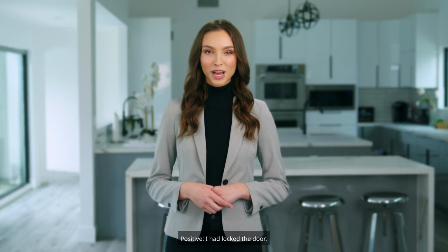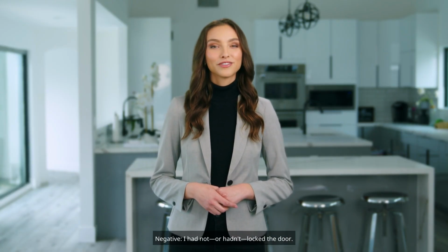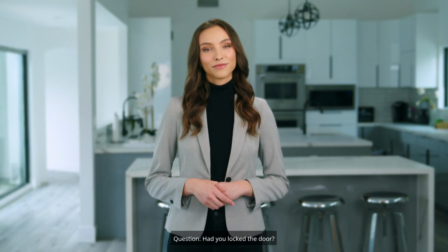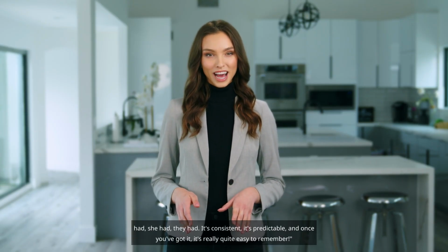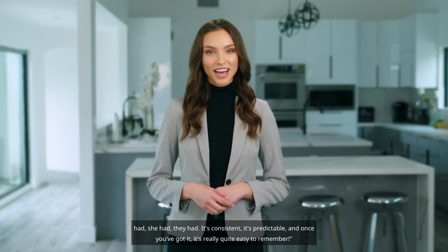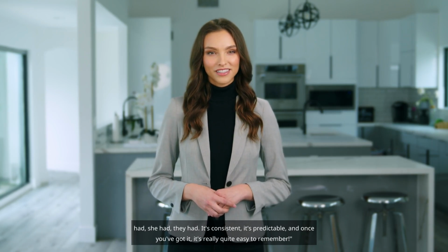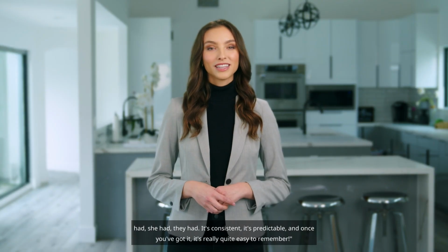Positive, I had locked the door. Negative, I had not or hadn't locked the door. Question, had you locked the door? And here's the brilliant part. We use had for everyone. I had, you had, she had, they had. It's consistent, it's predictable, and once you've got it, it's really quite easy to remember.